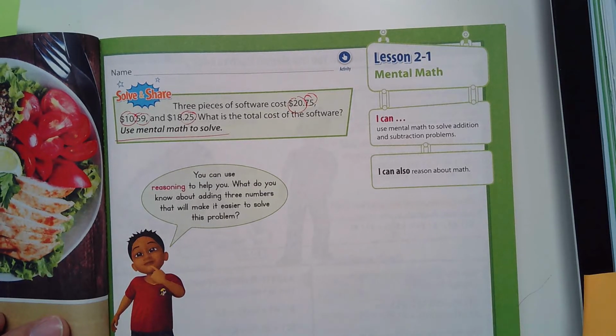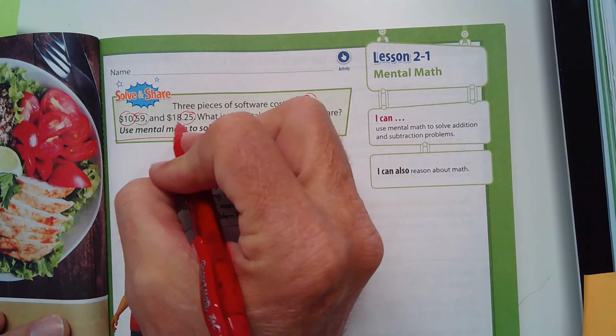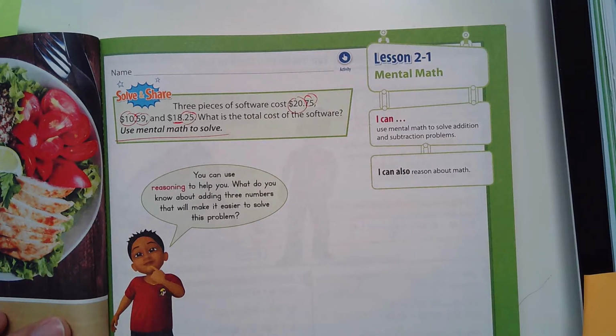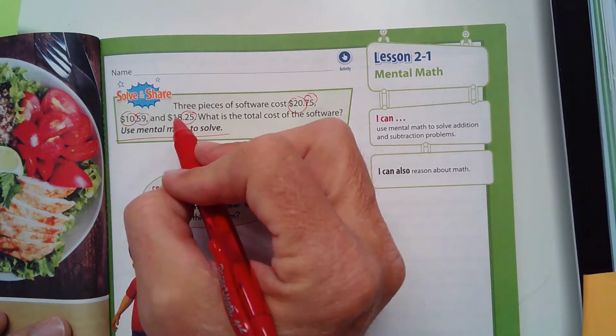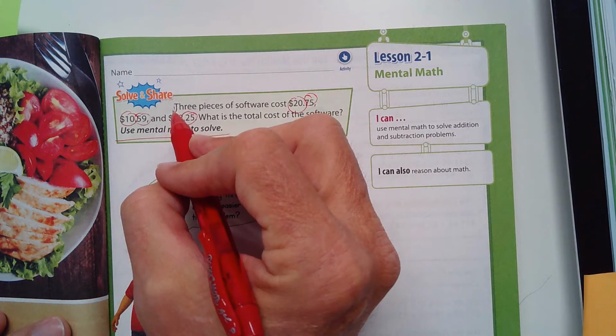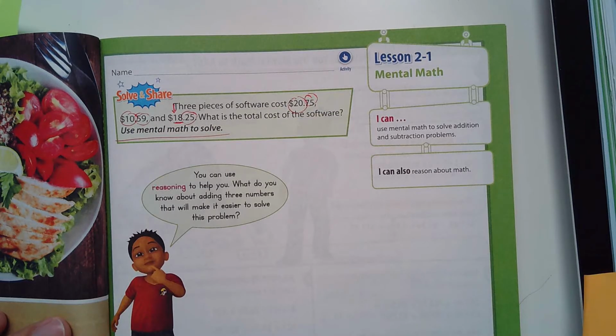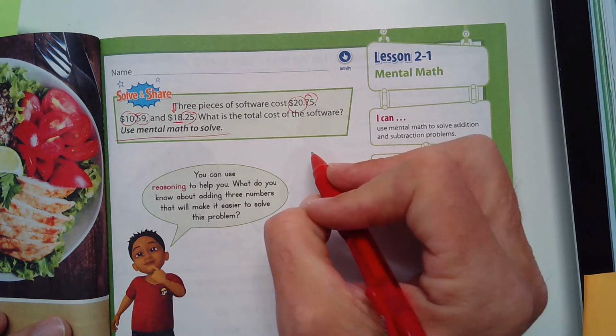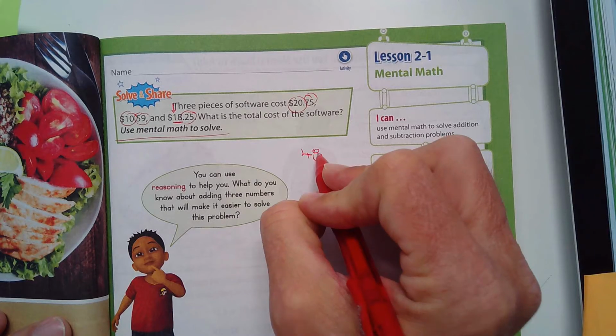And so 30 plus 18, here's an 18. Well, 30 plus 18, there's a 10, this is a 10, so that's 40. And what's 40 plus 8? That's $48. You see how I'm breaking this down? So we have $48, okay?